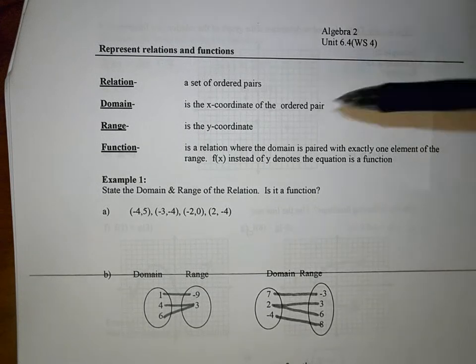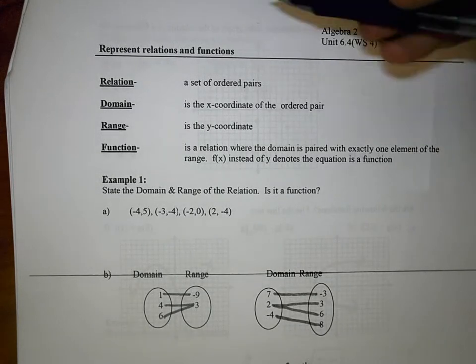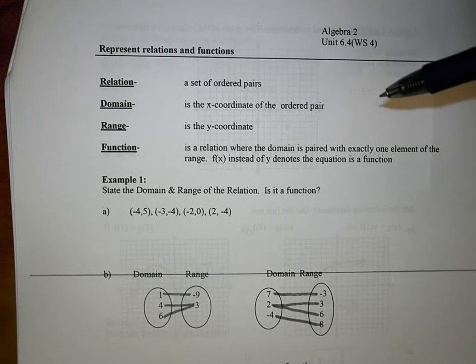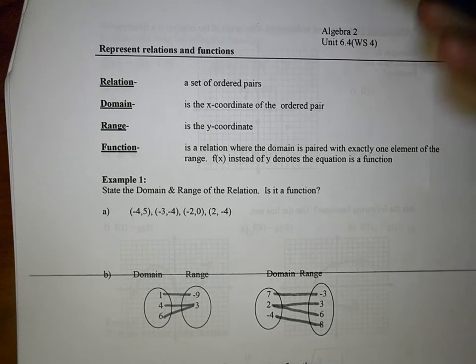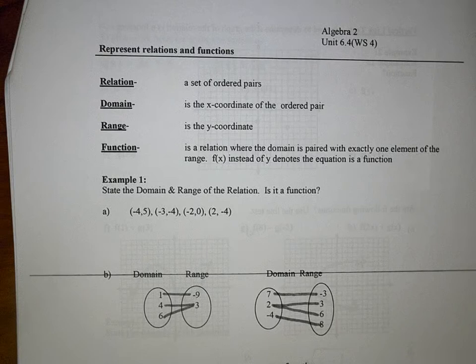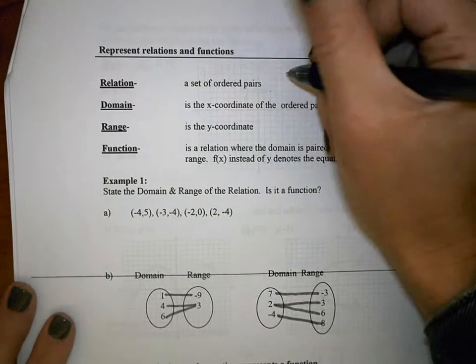Today we're talking about relations and functions. Some of this should be a review from Algebra 1. We'll see if you remember. Okay, relation. A relation is a set of ordered pairs.